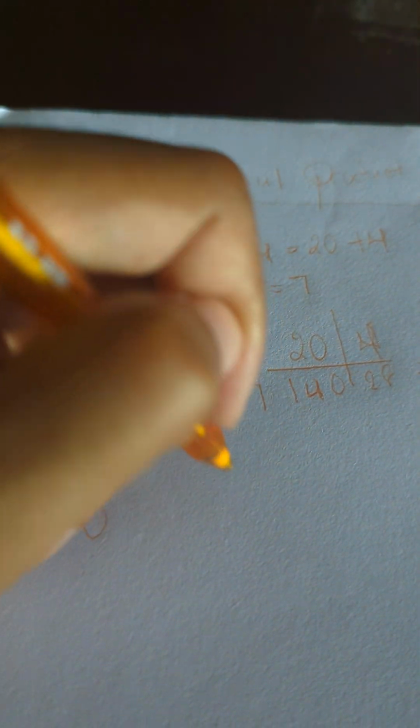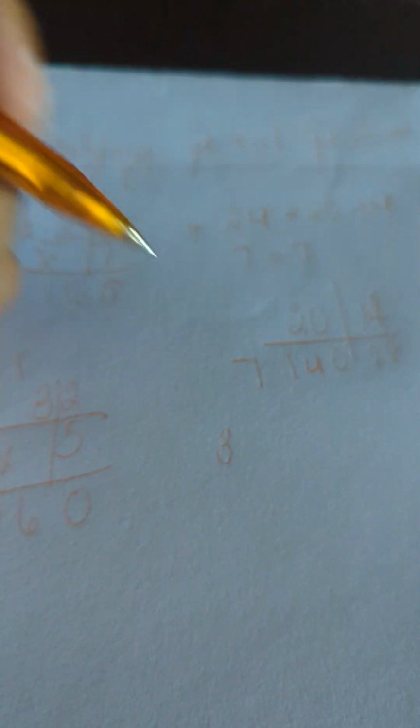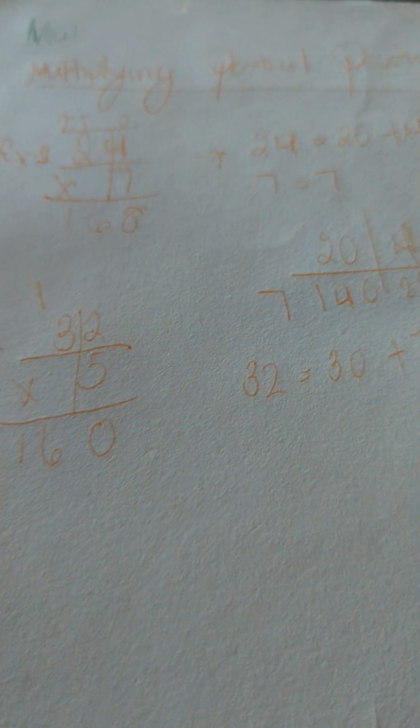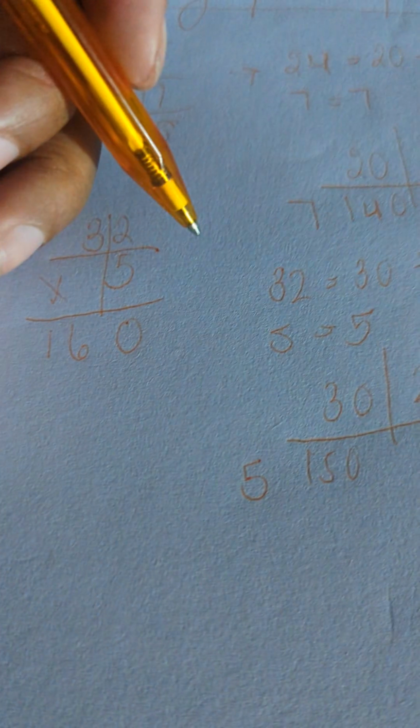If we do it with partial products, 32 is 30 plus 2, and 5 is 5. 5 times 30 is 150, and 5 times 2 is 10, so 150 plus 10 is 160.